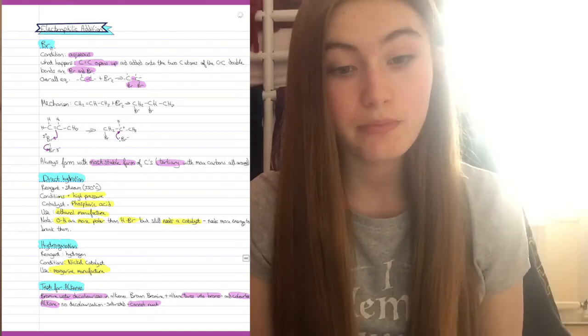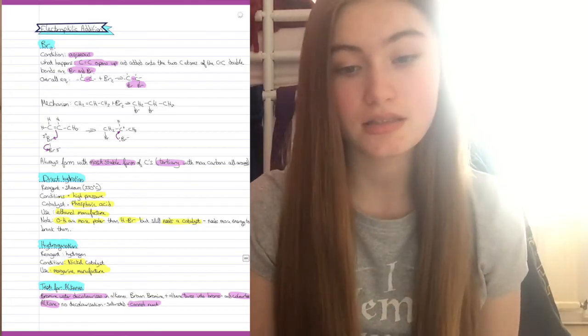Testing for alkenes. Bromine water decolorizes with alkenes. The brown bromine turns colorless, and with an alkane there's no decolorization because it's saturated and alkanes cannot react. Addition polymers. A polymer is a large molecule made from lots of small molecules called monomers joined together. Polymerization. The process in which monomers join together.